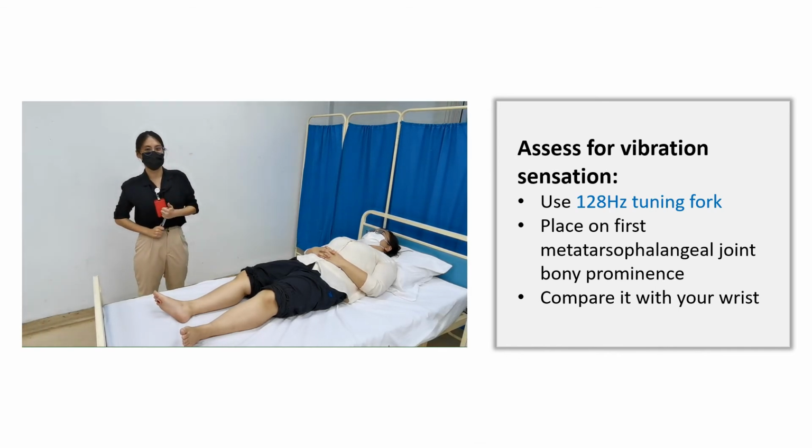If it is still vibrating, the patient has impaired vibration sense. If the patient feels no vibration, she has absent vibration sense and thus peripheral neuropathy.